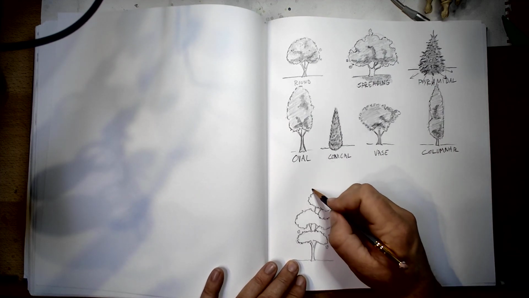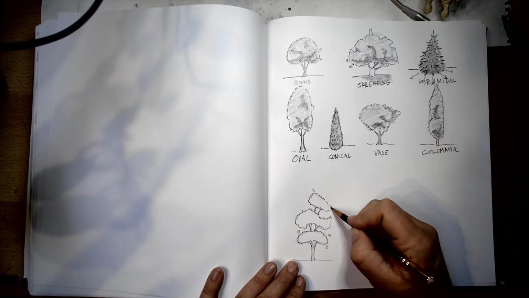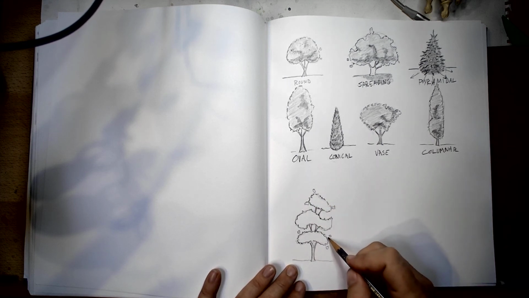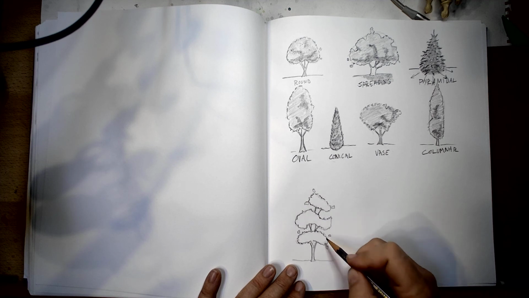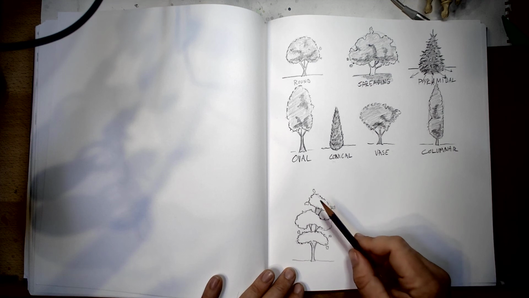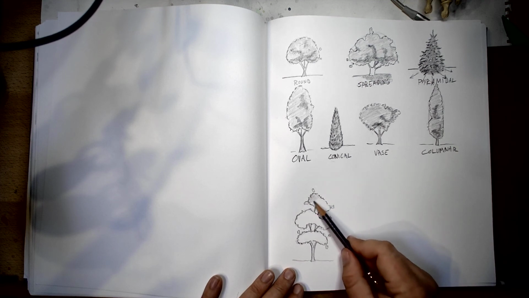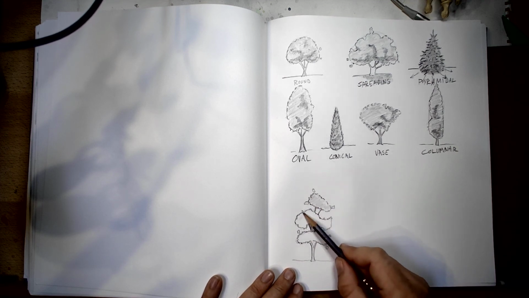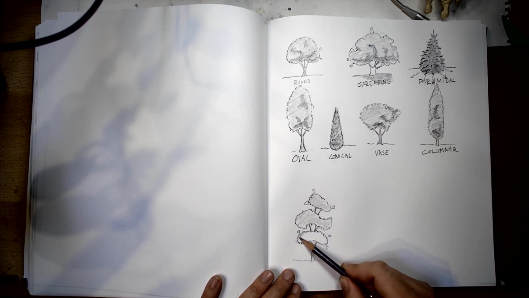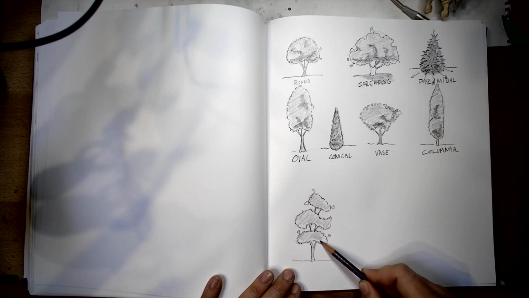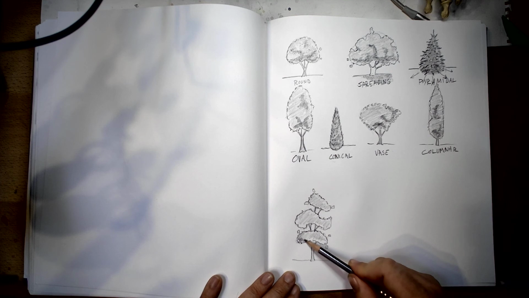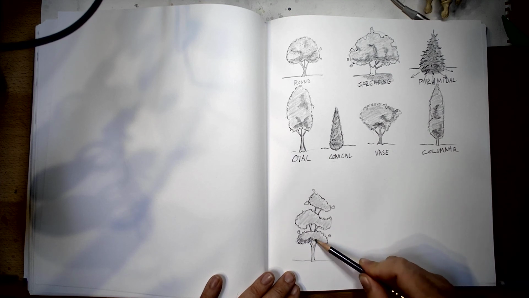I want some more clumps up here coming off. If that bugs you too much, you can add a little line in there connecting them. That's fine. Shade all the way through, and then add some shadow to some of the bottom areas.